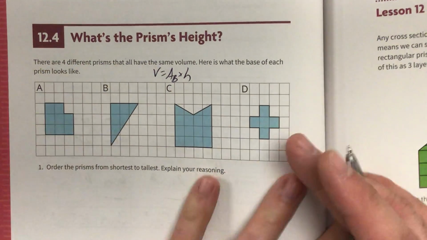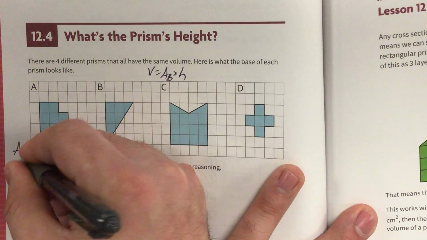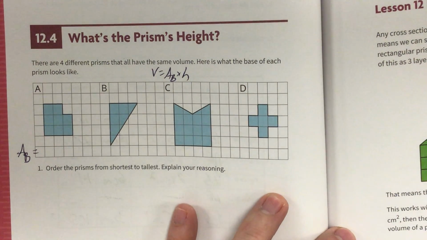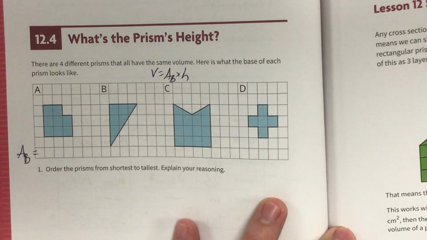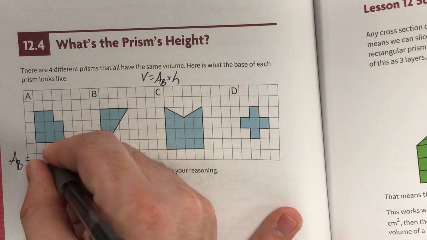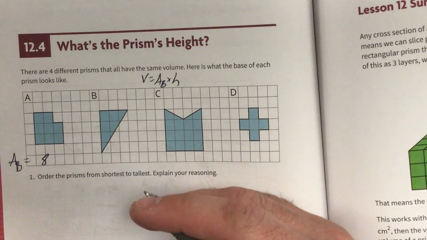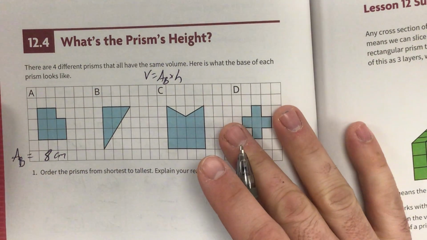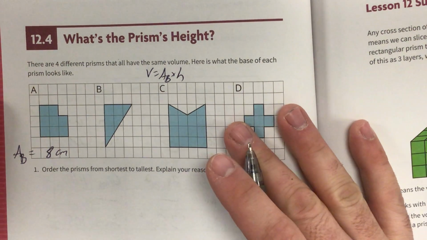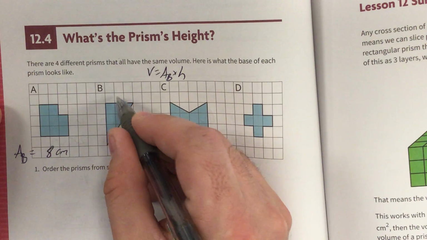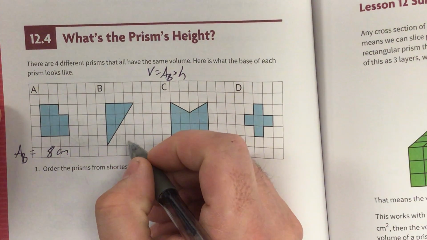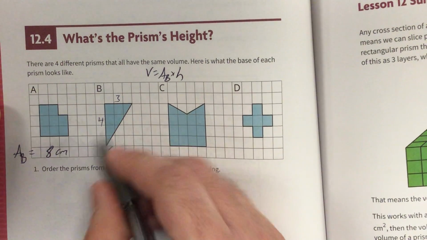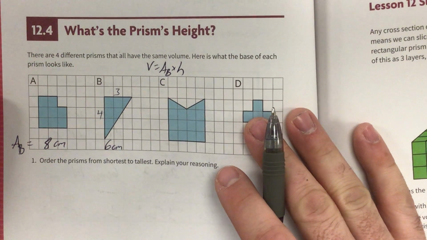What is the area of A? Evan, how'd you get that? Count the squares. Whew, tough. B, what is the area? Jonas, how do you count the squares? I just multiplied the 3 by the 4 and divided by 2, area of a triangle.